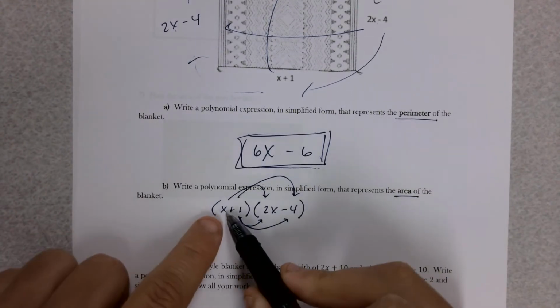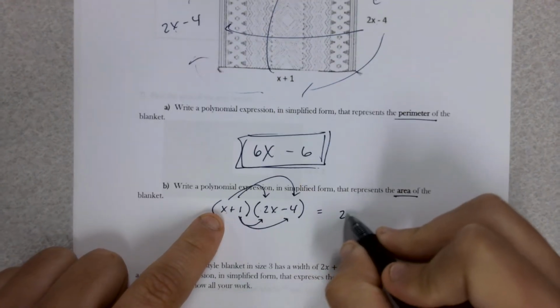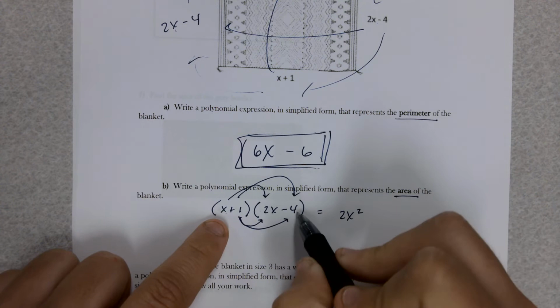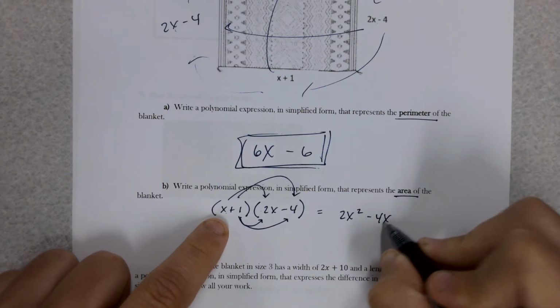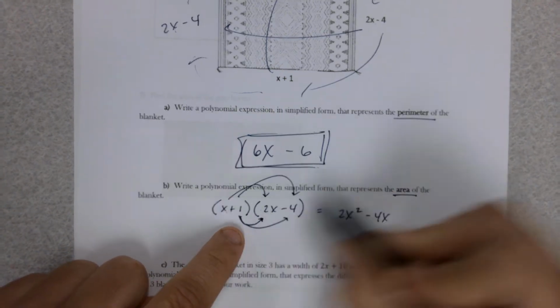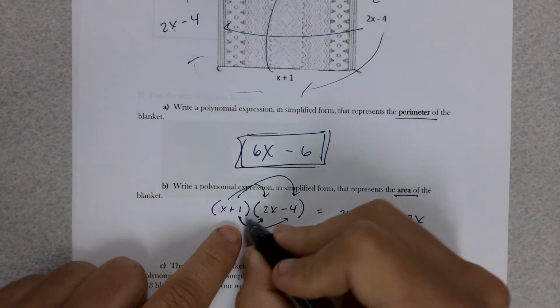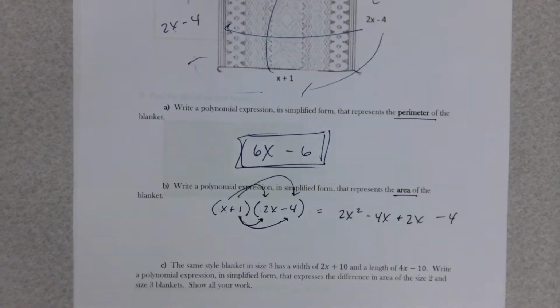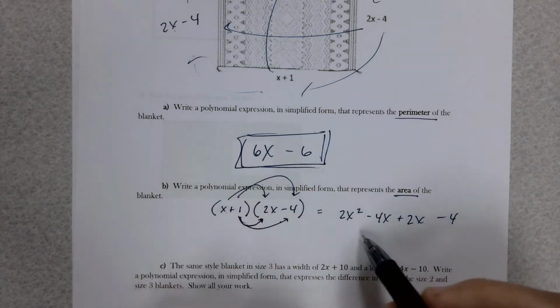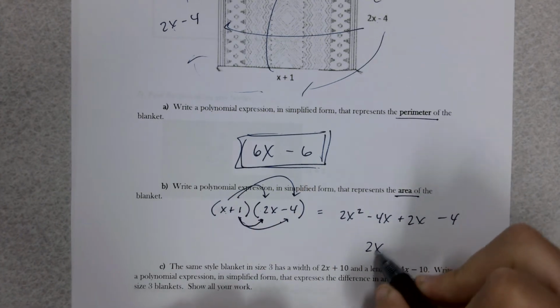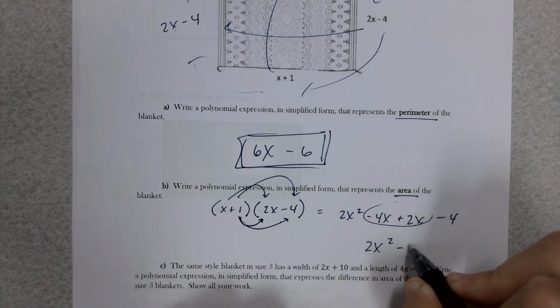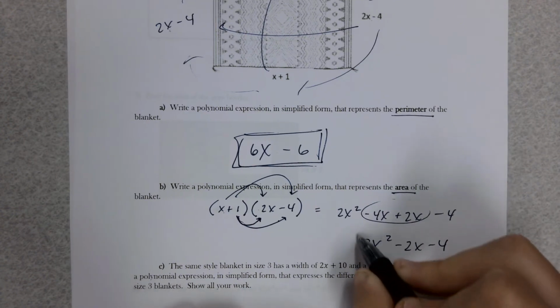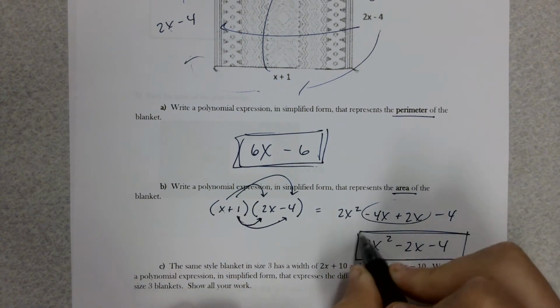So starting with the x times 2x is a 2x squared. X times the negative 4 is a negative 4x. 1 times 2x is 2x. And 1 times a negative 4 is a negative 4. And then you should always get used to adding like terms. Always double check your values here. Do you have any like terms? And when you do, you should combine them to make your answer as simplified as possible.